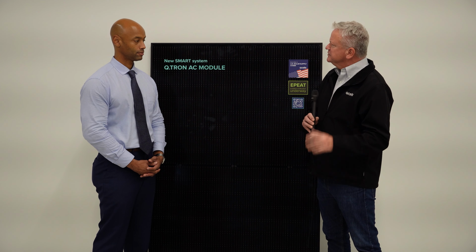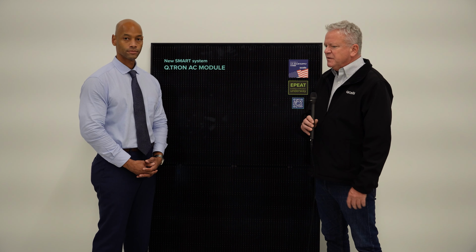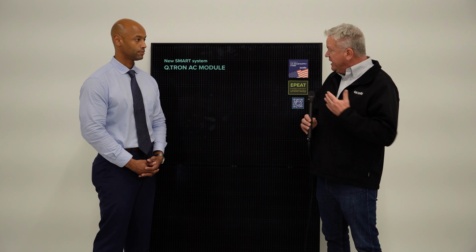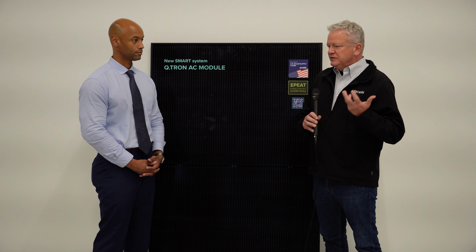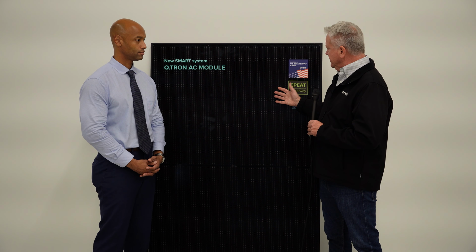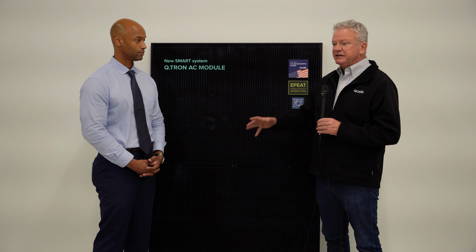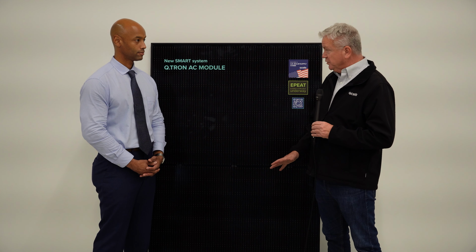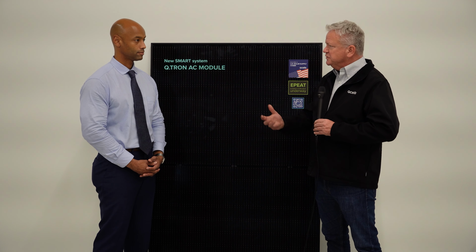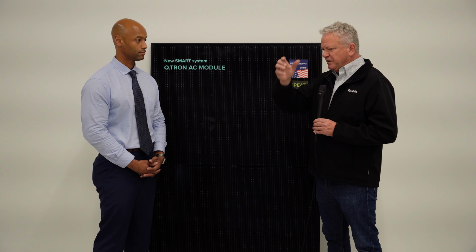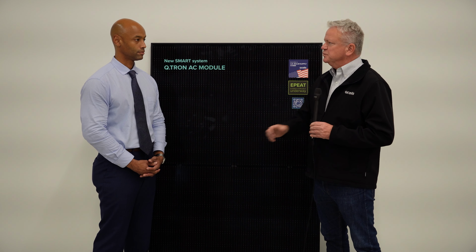There's a lot of different ways to configure this situation. You could actually install a system without a battery. You can install a system, the AC module with a battery plus a load panel for critical loads. And so when all those different options are there, it'll show you just how the energy flows within your house.